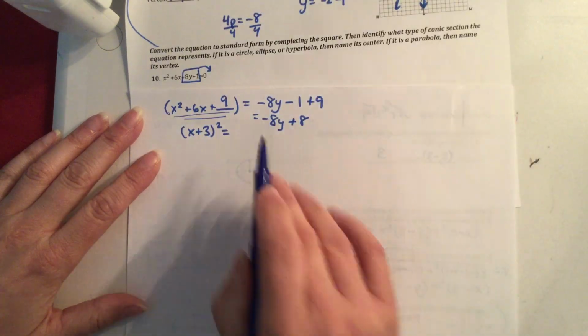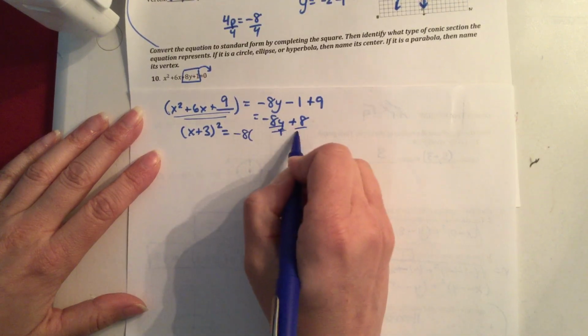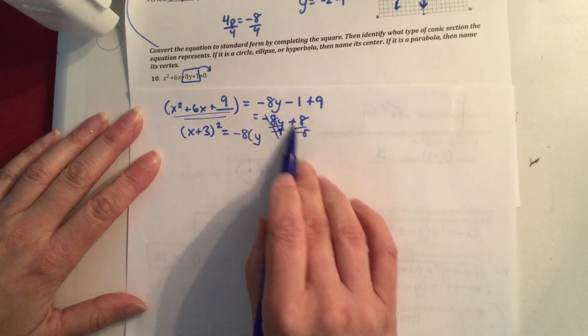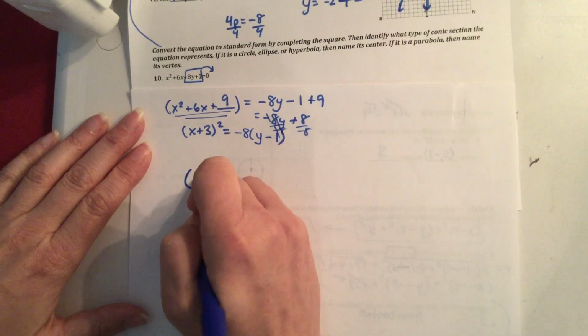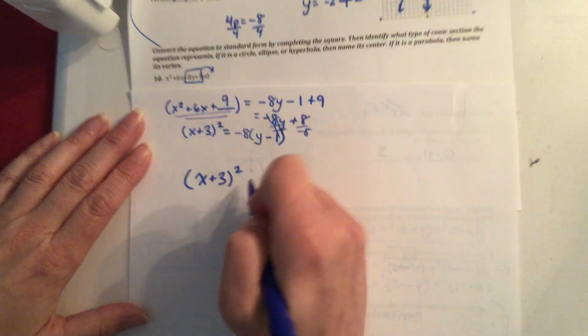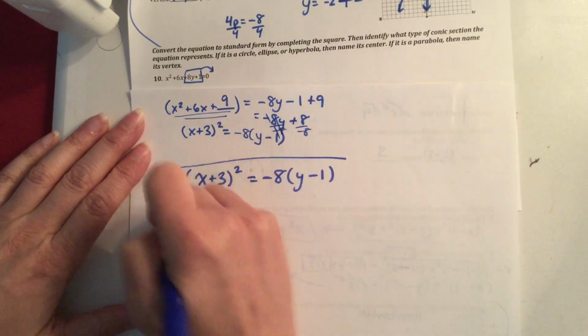So I'm going to take out the -8. So if I have -8, that cancels that cancels that. So y. Positive divided by a negative is a negative. 8 divided by 8 is 1. So here is my final equation. X plus 3 quantity squared equals -8 y minus 1.